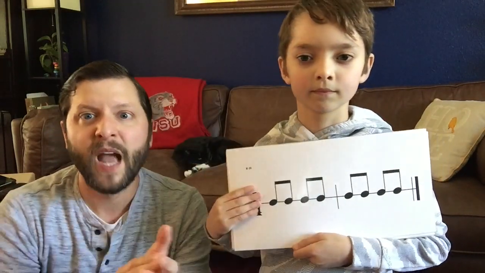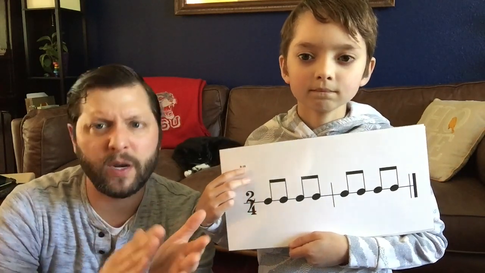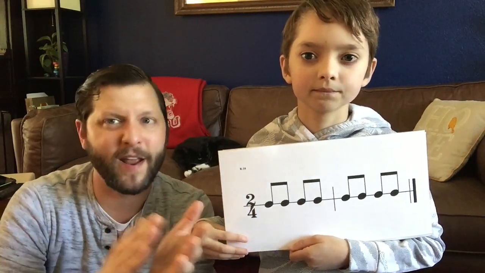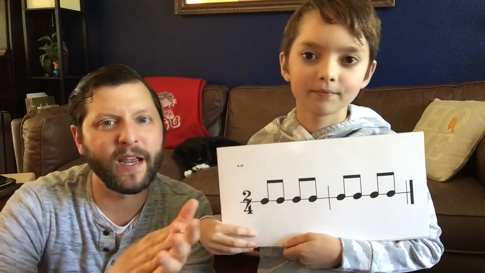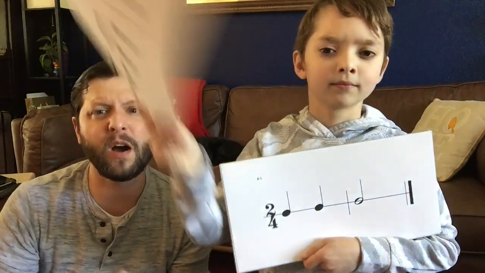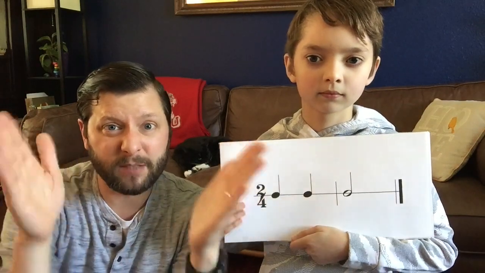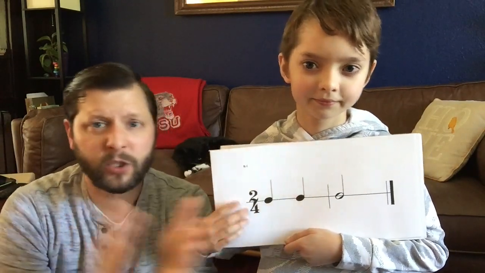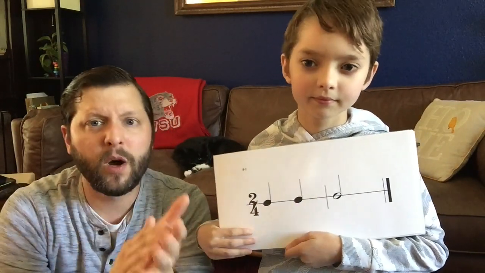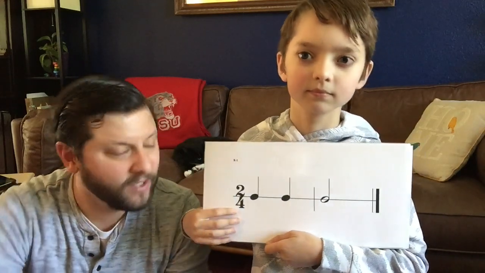Here we go. 1 and 2 and 1 and 2 and 1 and 2 and. Next card. Here we go. 1, 2, smash. 1, 2, smash. 1, 2, next card.